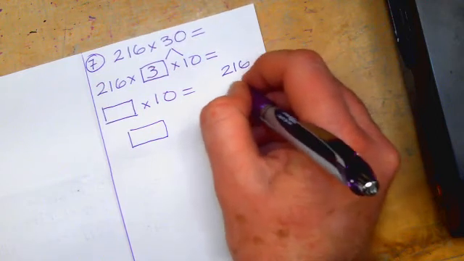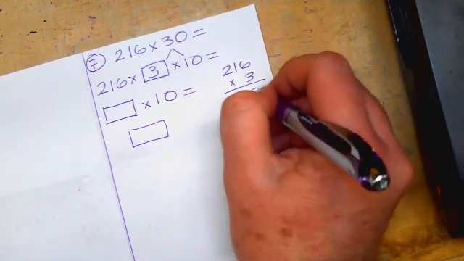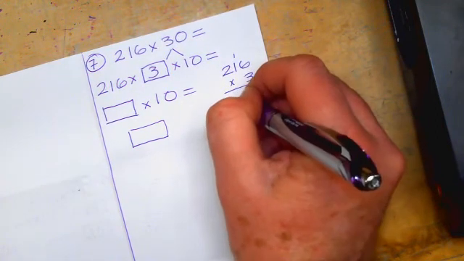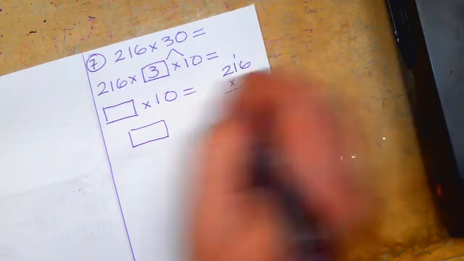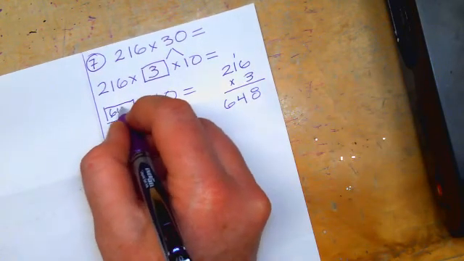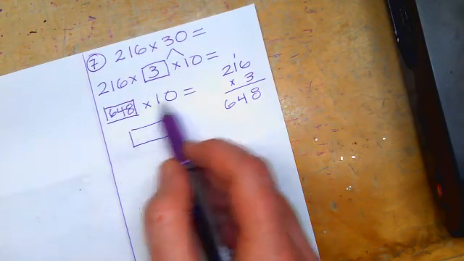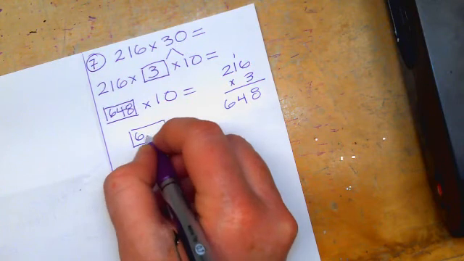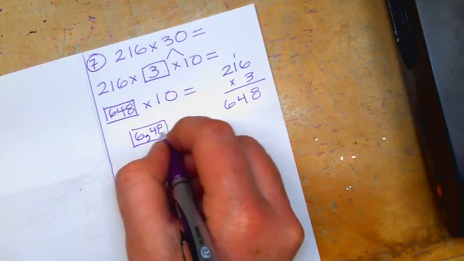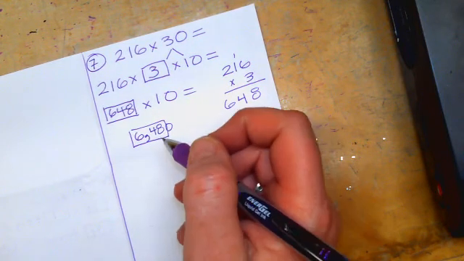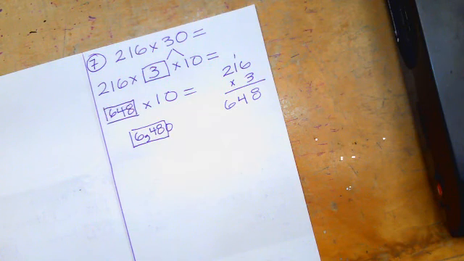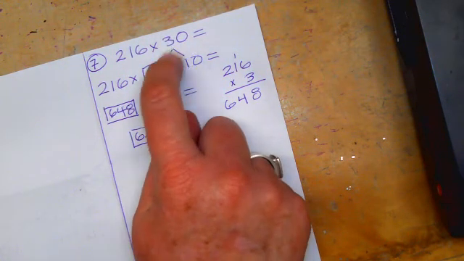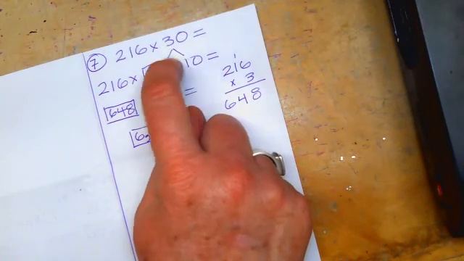Now we can take 216 and multiply it by 3. And I get 648 times 10, which is going to be 6,480, right?